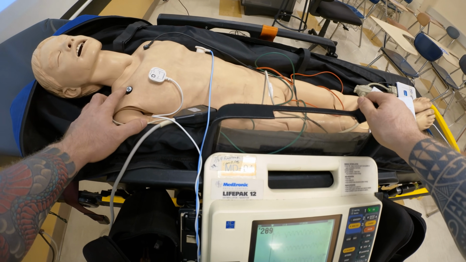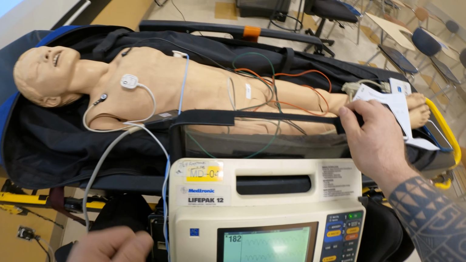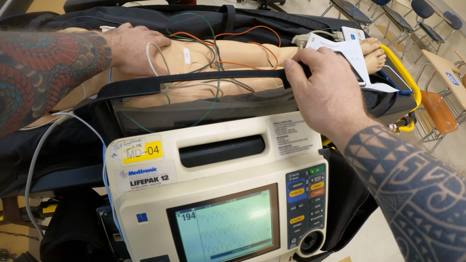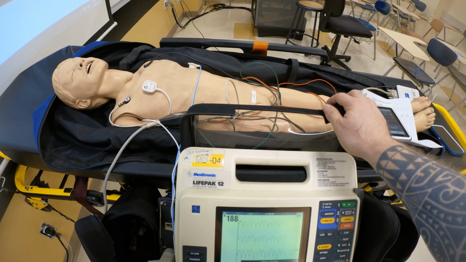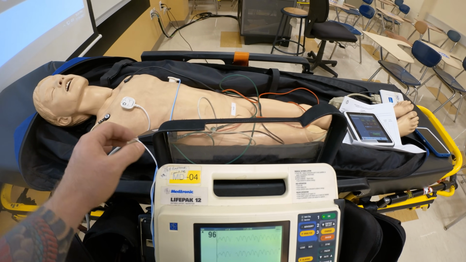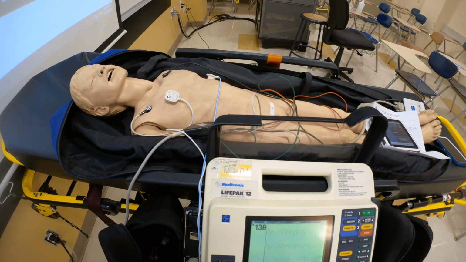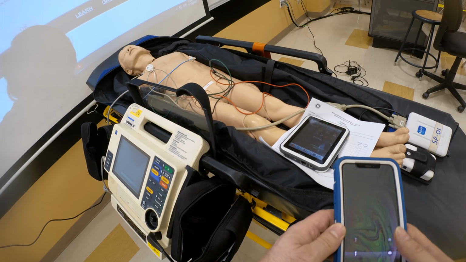So instead of having the appropriate locations, right, right arm, left arm, and so forth, and the quick way I teach it, it's pepper, ketchup, relish, I see these in the wrong locations, right? So if you see them in the wrong locations, you will have erroneous rhythms displayed. So this is something you want to, again, make sure the students are actually able to place the limb leads appropriately for this patient, right?